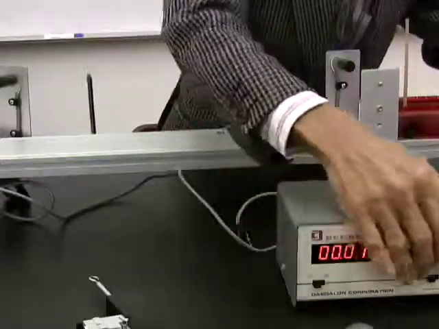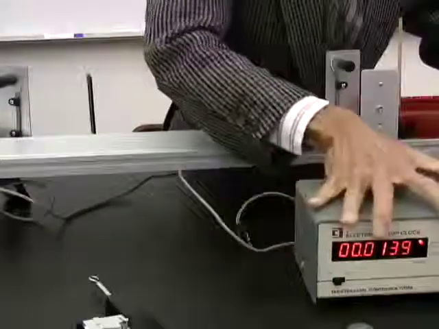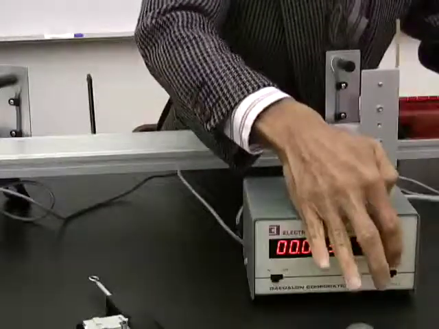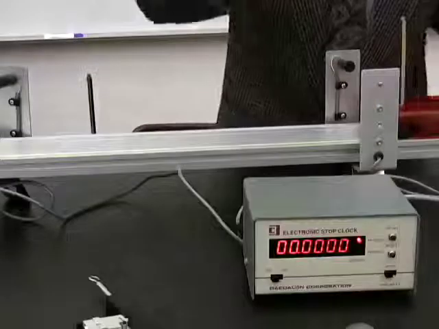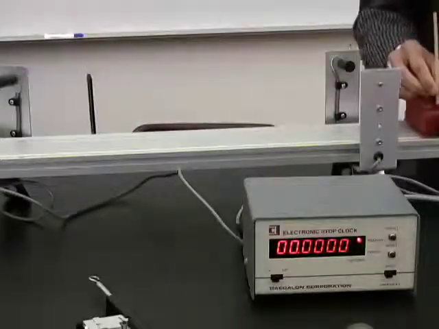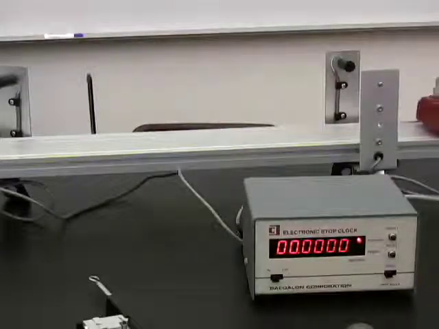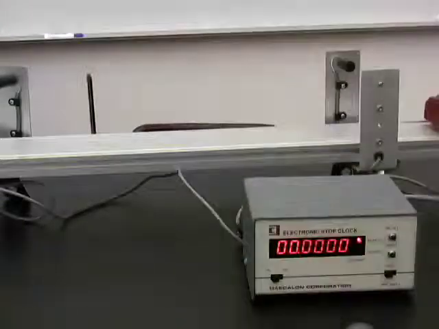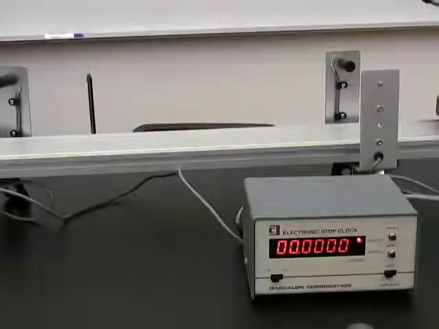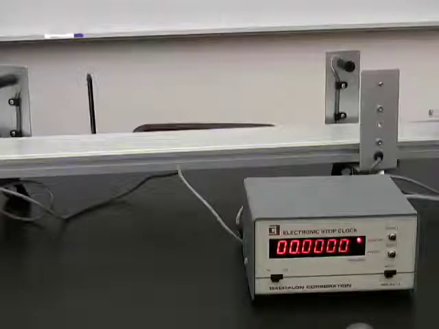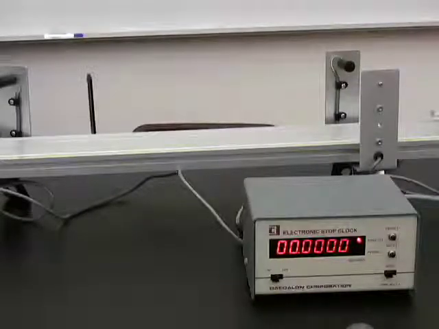Now that means I am making the time interval even smaller. In other words, the time interval is now made very, very close to 0. Okay, let me fire the gun and run the car. There I go.